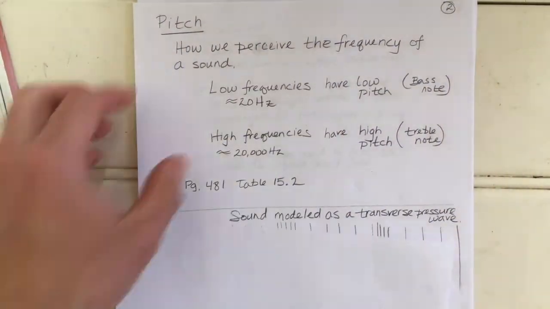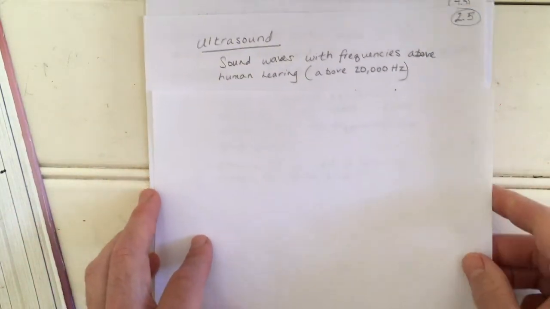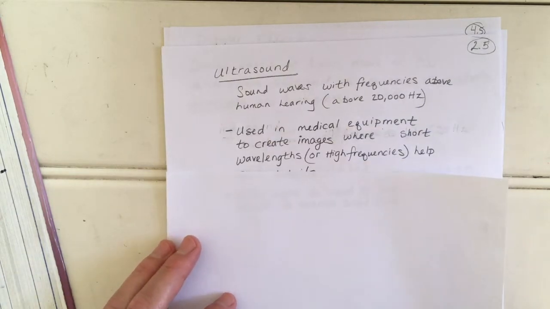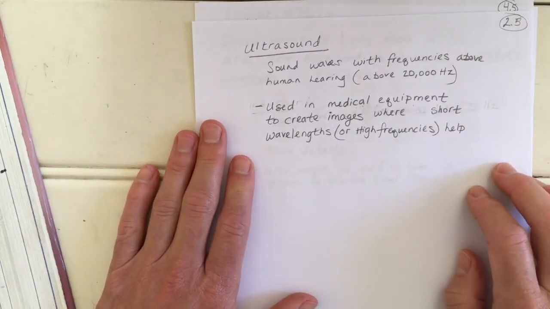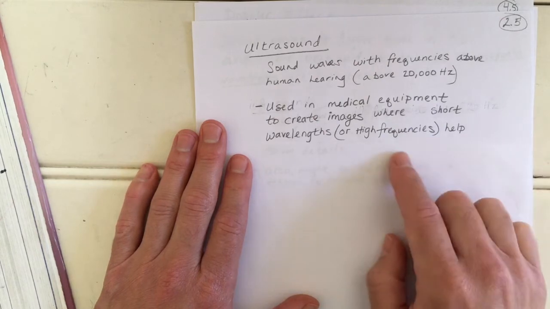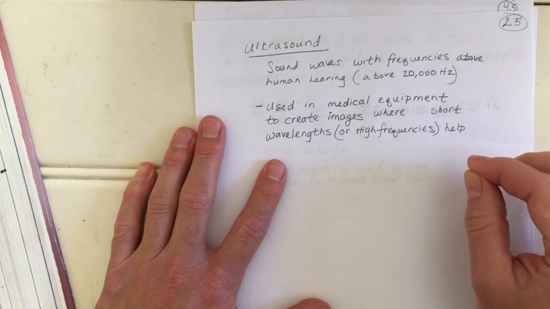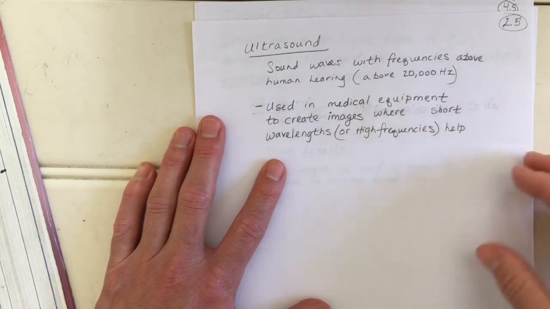Let's go ahead and talk about ultrasound a little bit. So let's define it first. Ultrasound is sound waves with frequencies above human hearing, above 20,000 hertz. So go ahead and write that down. And we also know that ultrasound has some medical applications, and one is to create images, right? Why ultrasound works so well is with these high frequencies, you have really short wavelengths. And so what ultrasound can be used for in the medical industry is to create really detailed images. So that is one application of ultrasound.